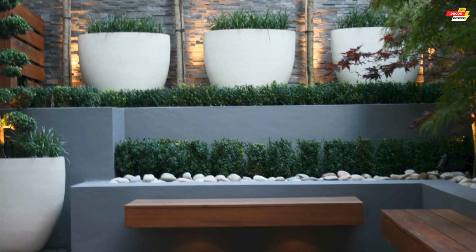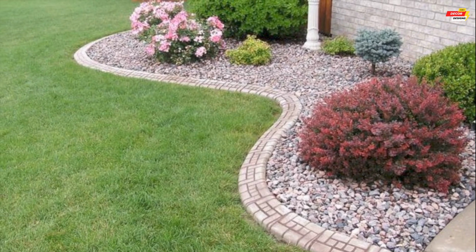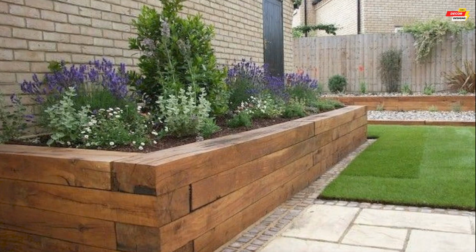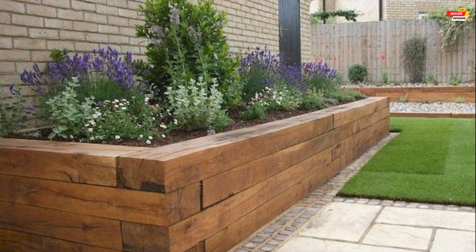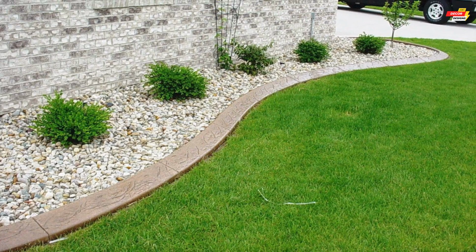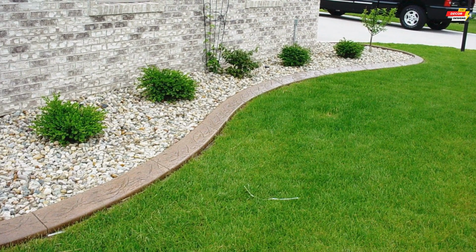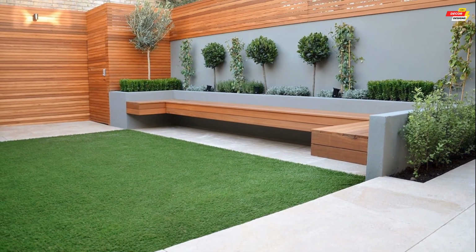Modern garden edging often emphasizes clean lines, geometric shapes, and a seamless integration with the overall landscape design. It moves away from more traditional or ornate edging styles, favoring simplicity and functionality. The goal is to create a visually appealing transition that enhances the structure and organization of the garden, contributing to a polished and sophisticated outdoor environment.